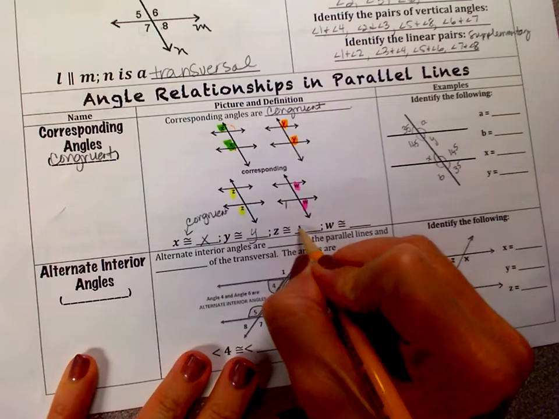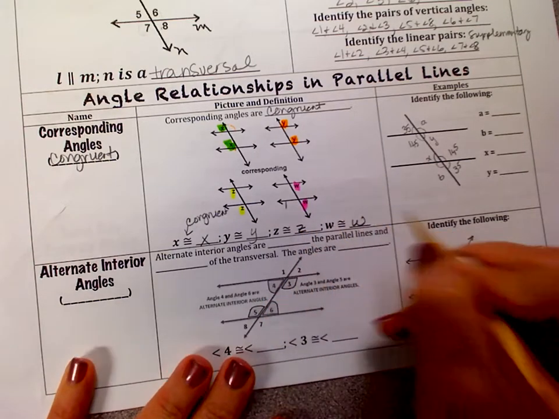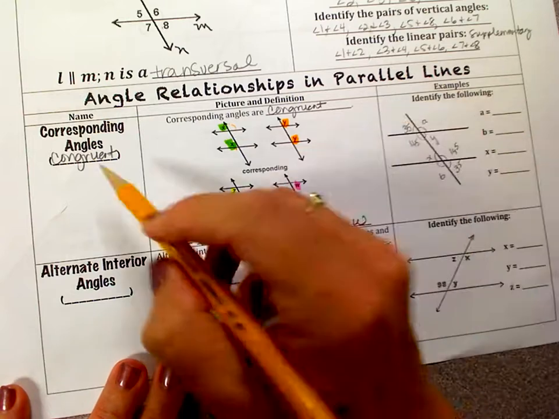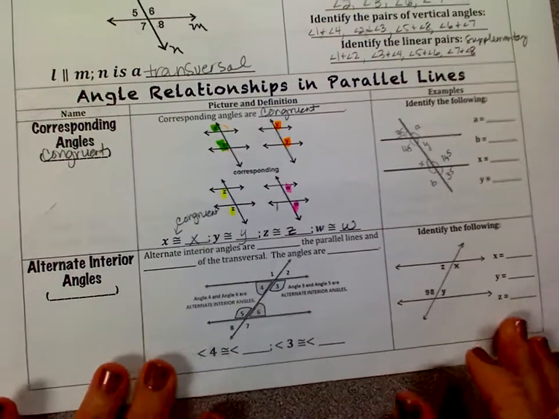Z is congruent with Z, and W is congruent with W. So what they're just saying is, if we knew this one, we'd know this one. Now, this is a new term we haven't talked about yet, corresponding angles.